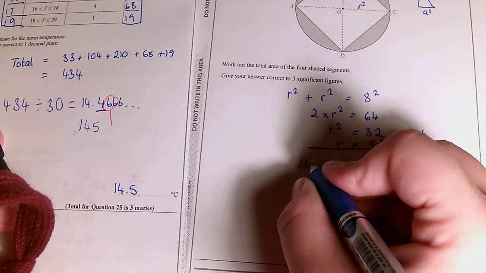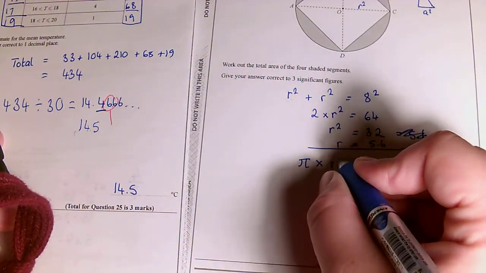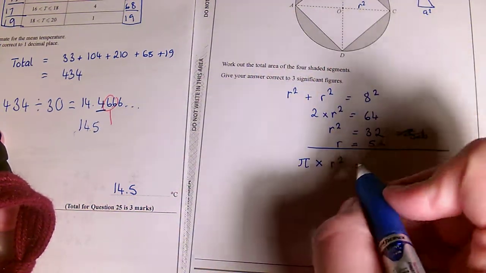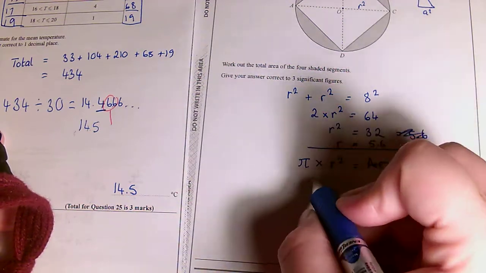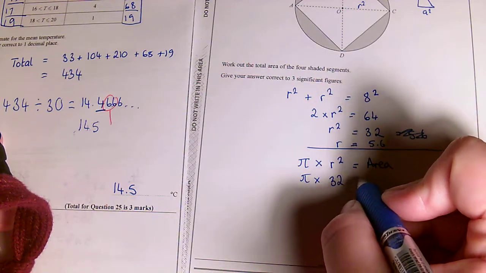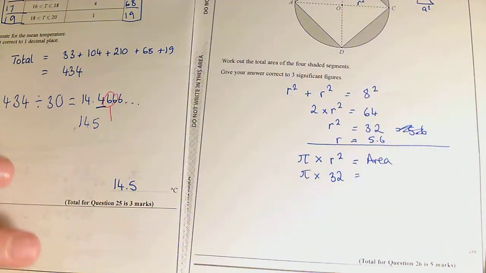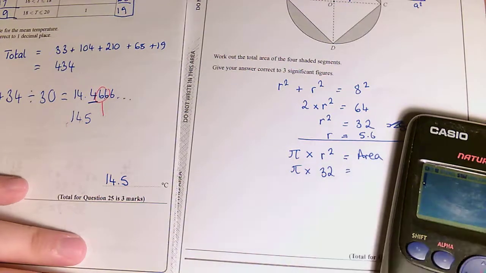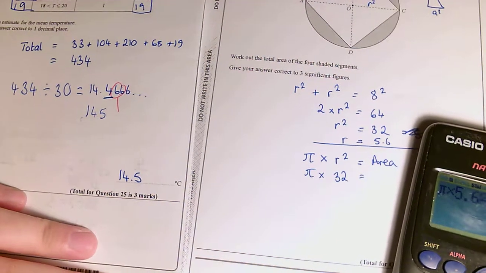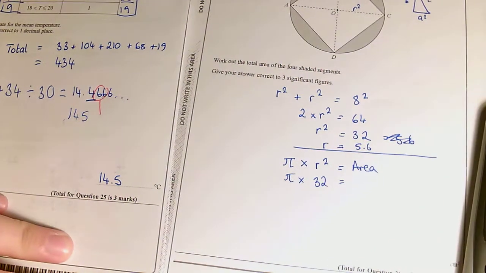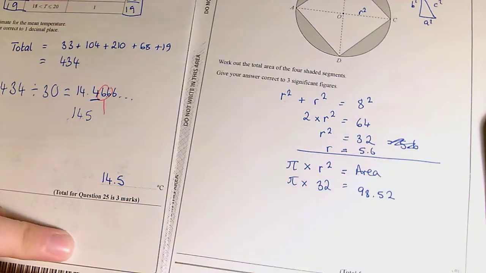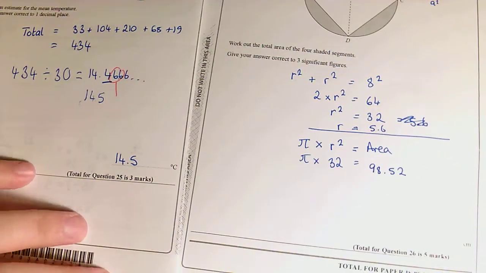So to find the area of the circle, I'm going to do pi times the radius squared is the area. So pi on my calculator times 32 or 5.6 squared, it's up to you. So pi times 5.6 squared equals 98.52. Okay, and that's my area of the circle.